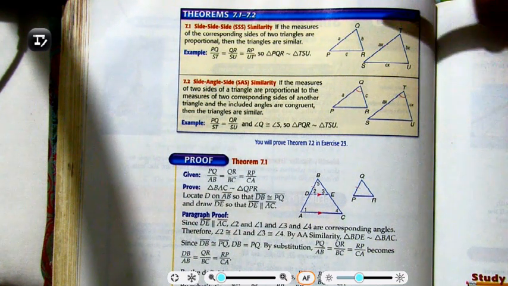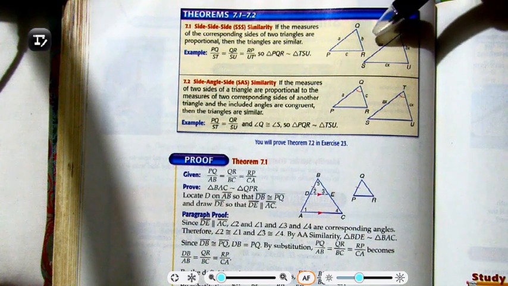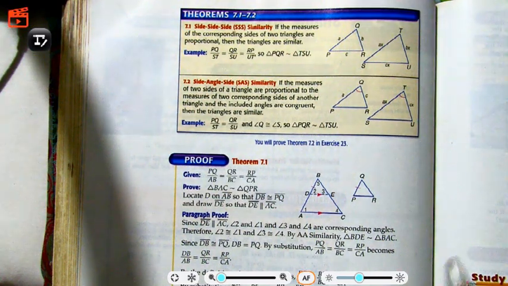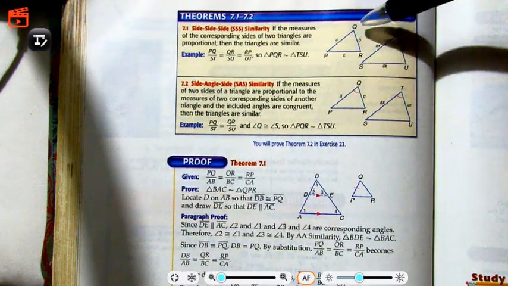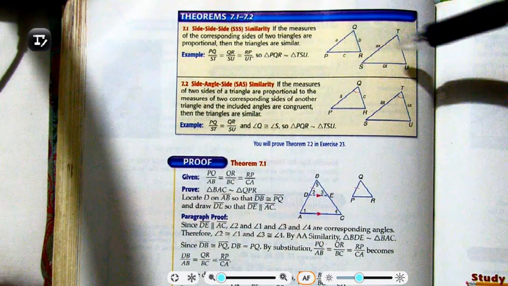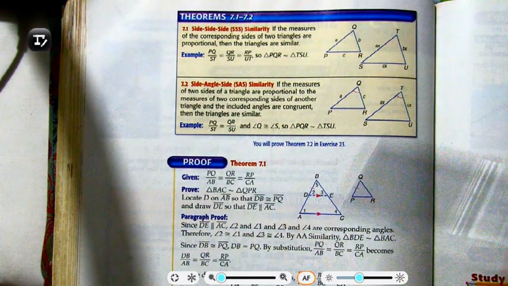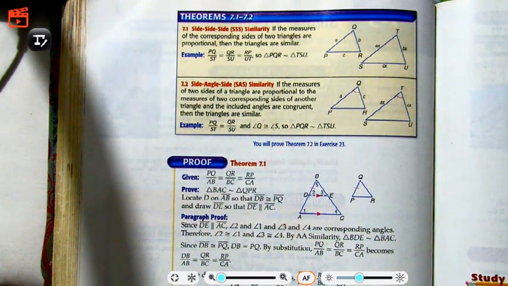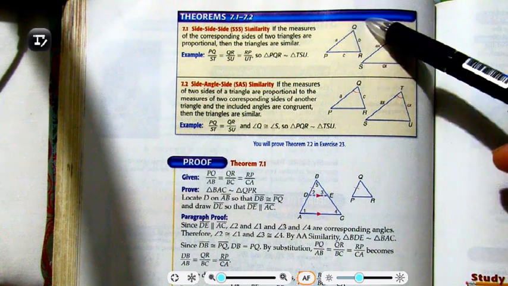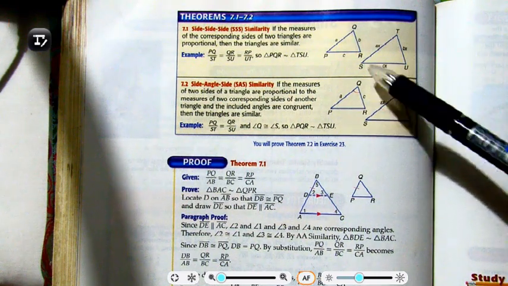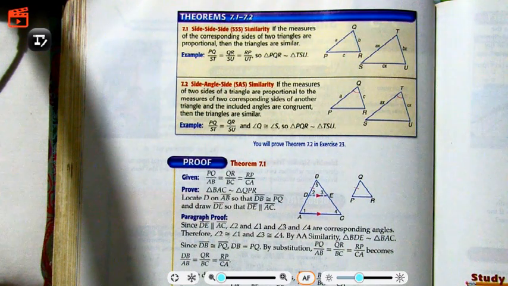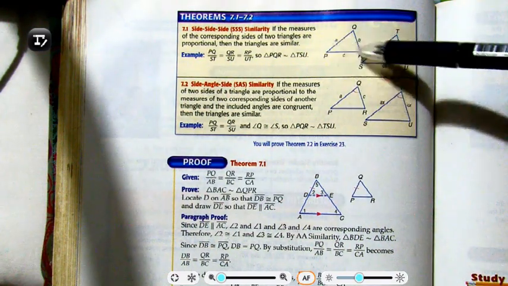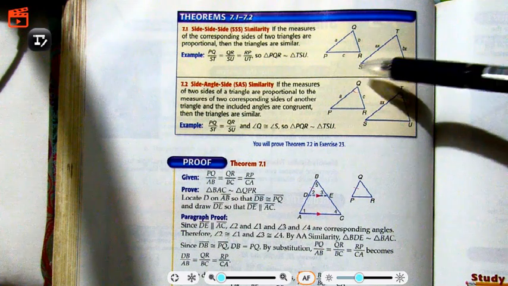So this is where the pairing I told you about a while ago comes in. That means you pair up the sides properly. You pair the longest here to the longest here, the next one going down, and then the shortest over the shortest. We are using letters here, so it's going to be PQ over ST, QR over TU, and RP over US.